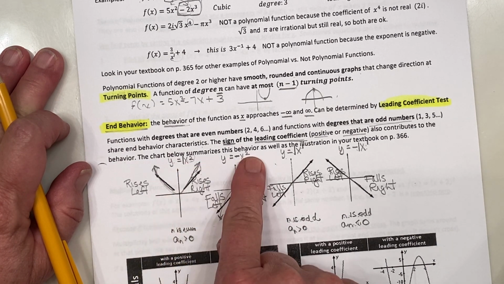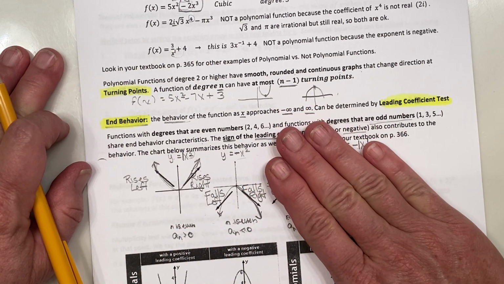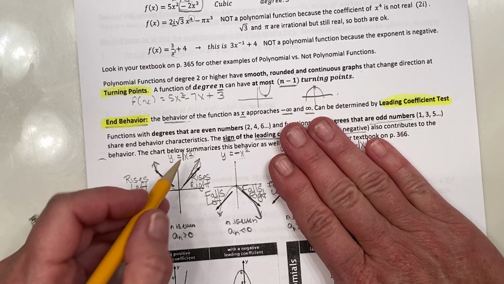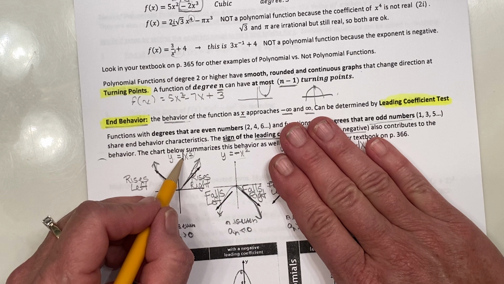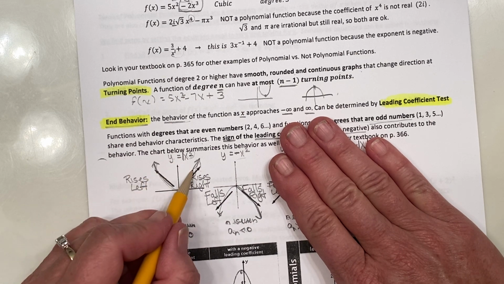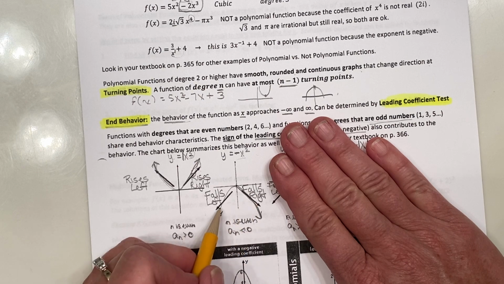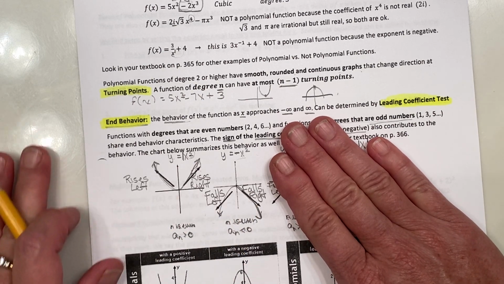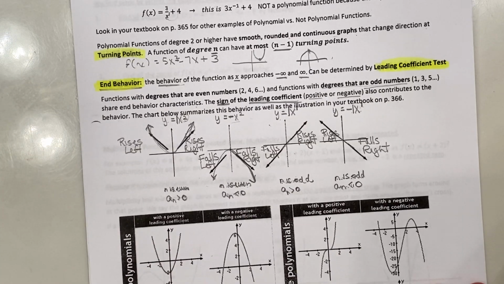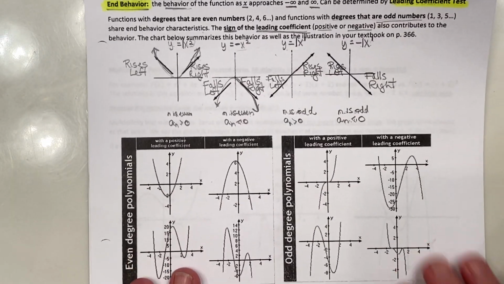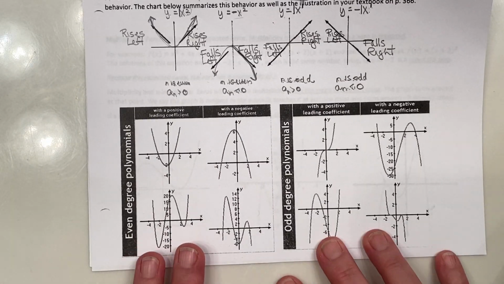If I have an even degree, I know that I can eliminate these odd degree graphs. If my lead coefficient is positive, I know we rise left and rise right. If the lead coefficient is negative, I know that I'm going to say falls left and falls right to describe the end behavior. So down here, we just have some extra examples that kind of tie all that together.